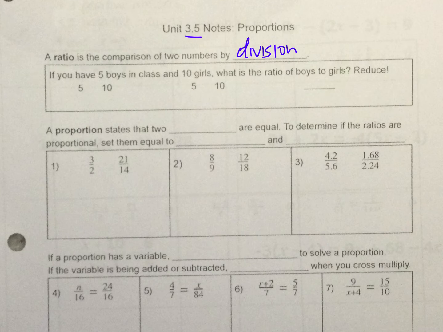Well, there's different ways you can write ratios. I can use a colon, and I say 5 to 10. I can write the word and just say 5 to 10. Or I can write it as a fraction, 5 over 10. If I write it as a fraction, I have to reduce it in my calculator, and that makes 1/2. So your ratio of boys to girls is 1 to 2.